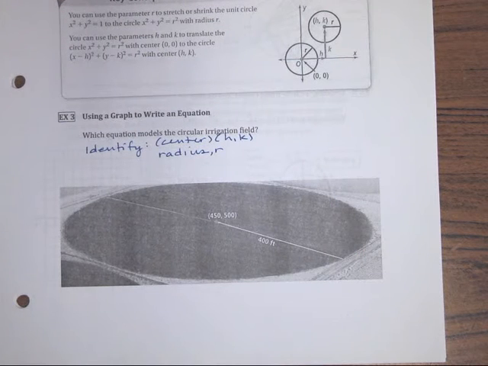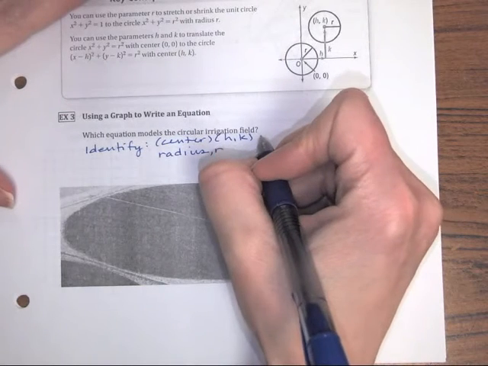That's what we need to know. So looking at this picture, which looks like a big agricultural field out there in the world, what's the center? 450, 500.